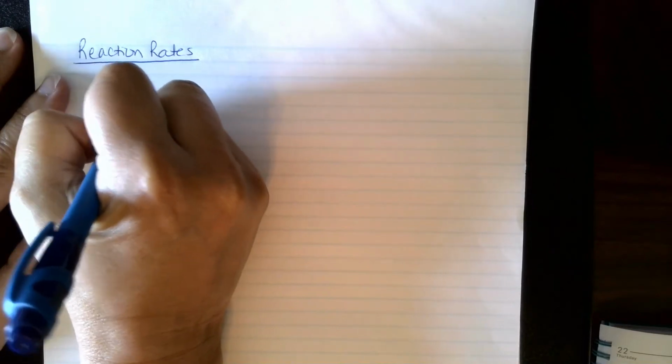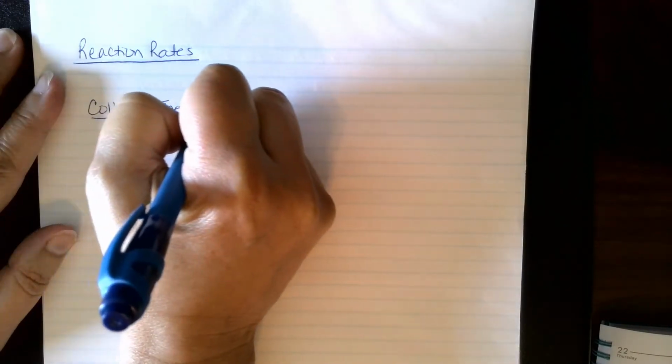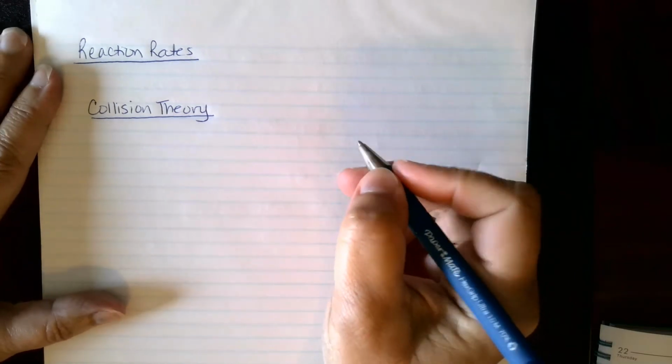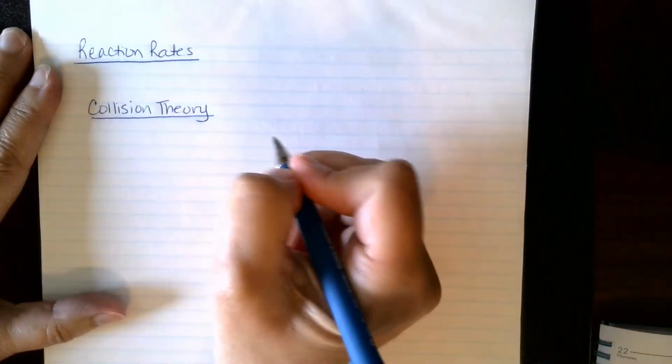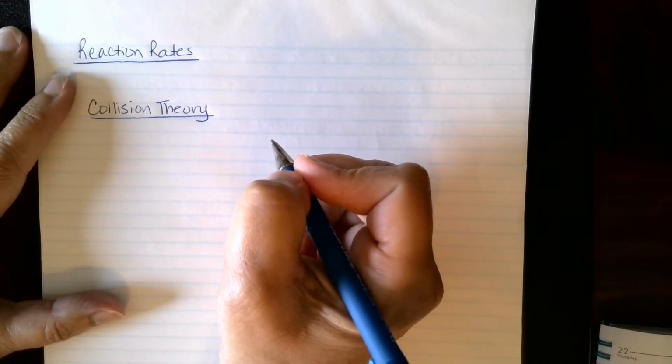Alright, so now we're going to be looking at reaction rates. So the first thing that we need to talk about is what's called the collision theory. And the collision theory is the theory that we use to explain how rates of reactions occur. So the collision theory says that if we're going to have a reaction, we have to have collisions.